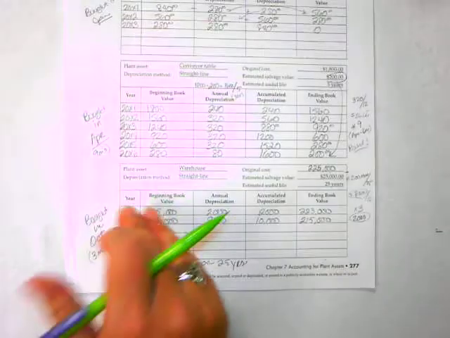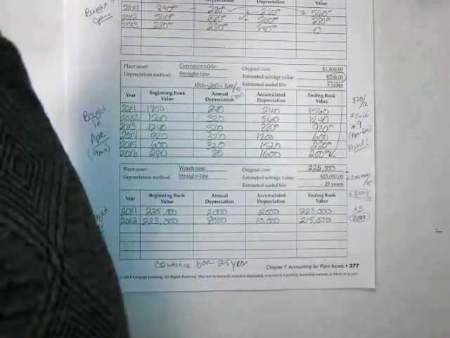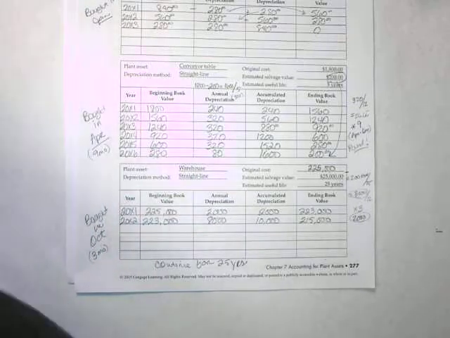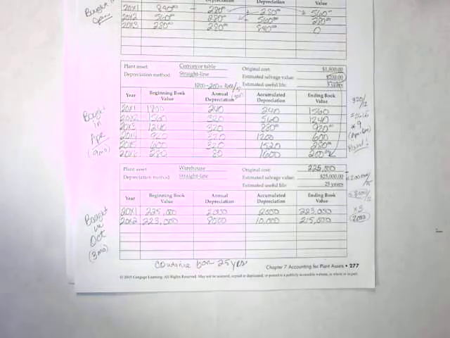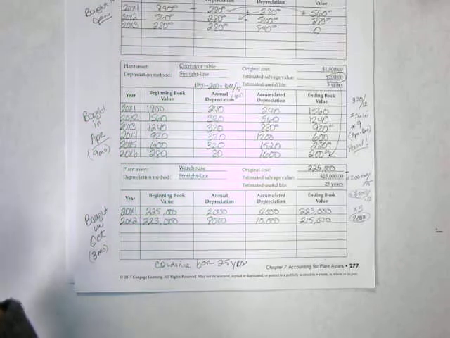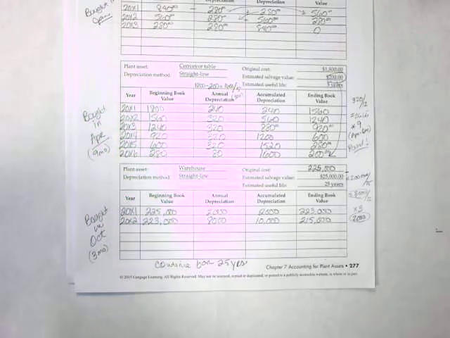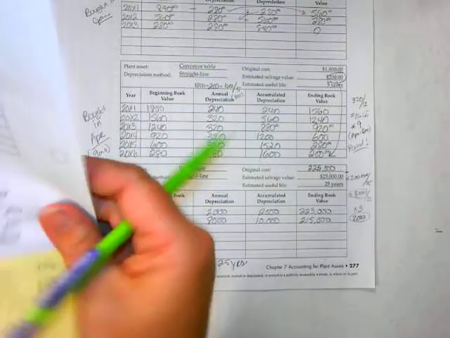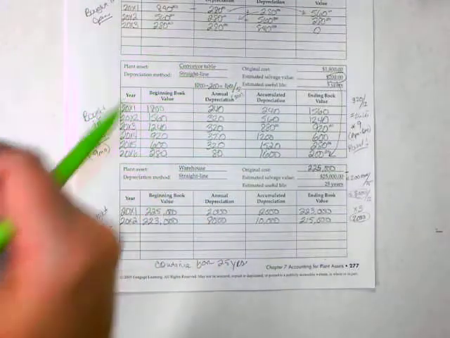So now we're going to go back to the plant asset records in 7.1 that we created. And what we would actually do, let's see, there's land, warehouse.